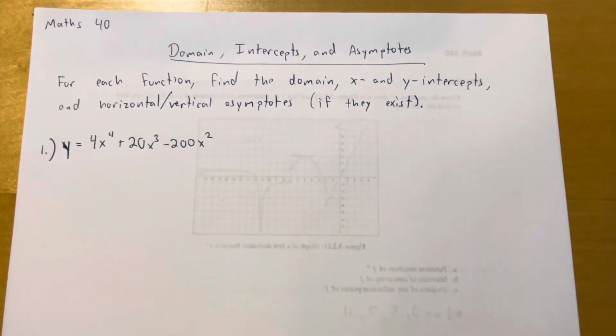All right, so in this week's class, in this week's unit, we're going to be talking about domain, intercepts, and asymptotes for graphs of a function. Now, even though all of these characteristics of a function pertain to a graph, we're not actually going to be looking at any graphs. Instead, what we want to do here is get the information, the domain, the x and y intercepts, and the horizontal or vertical asymptotes from the functions without having a graph to look at.